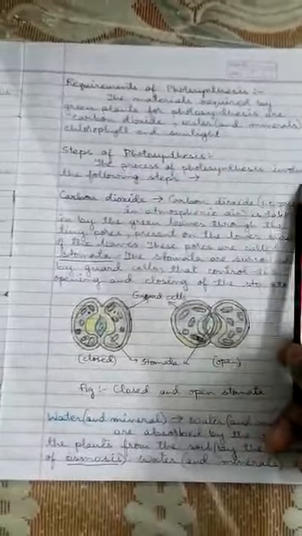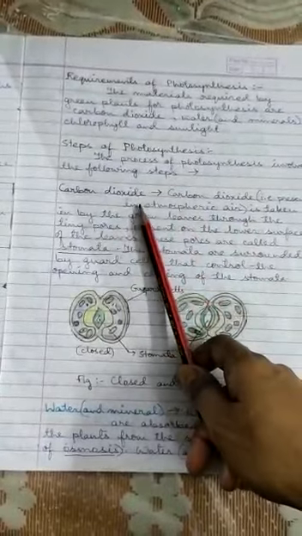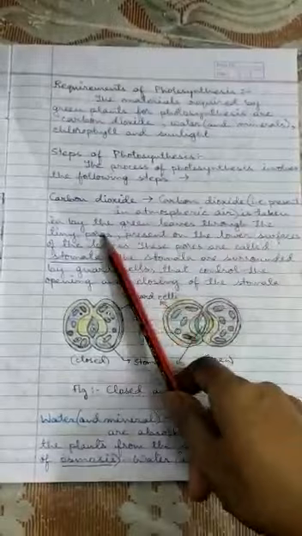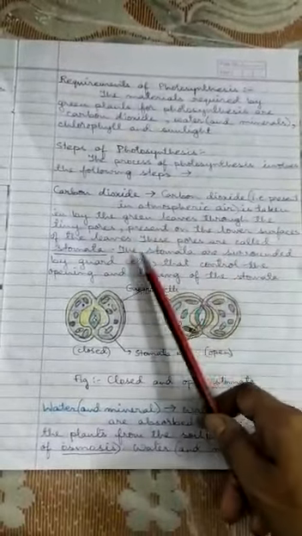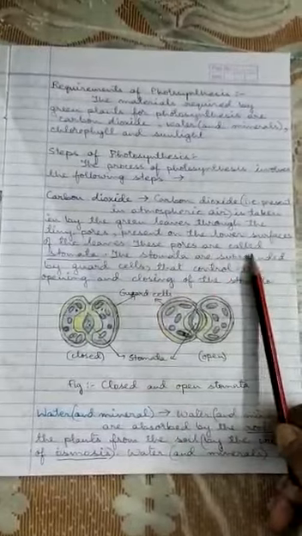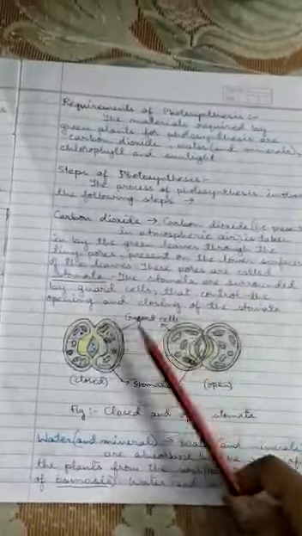Steps of photosynthesis. The process of photosynthesis involves the following steps. Carbon dioxide, the first component that is present in the atmospheric air, is taken in by the green leaves through the tiny pores present on the lower surface of the leaves. These pores are called stomata. The stomata are surrounded by guard cells that control the opening and closing of the stomata.